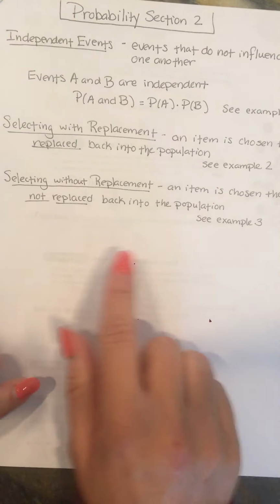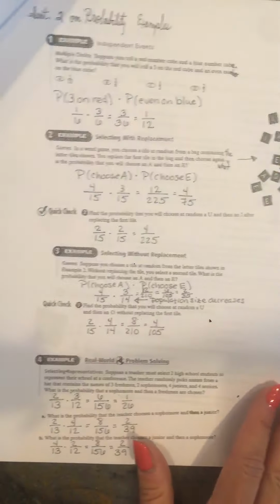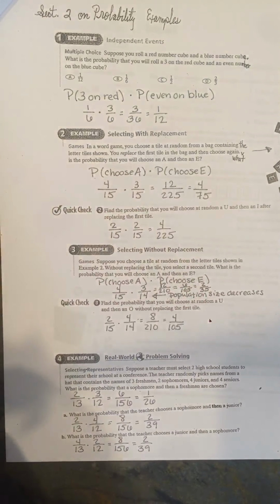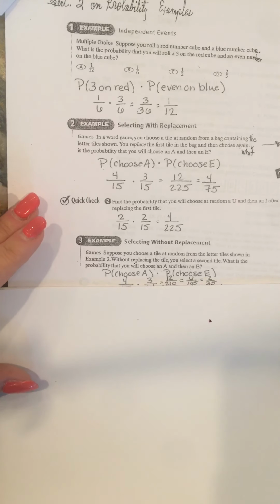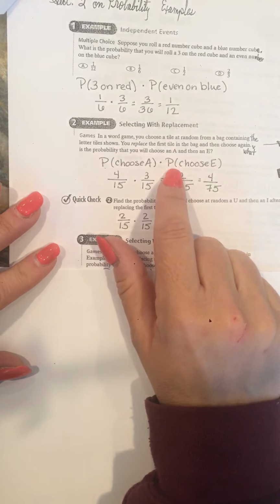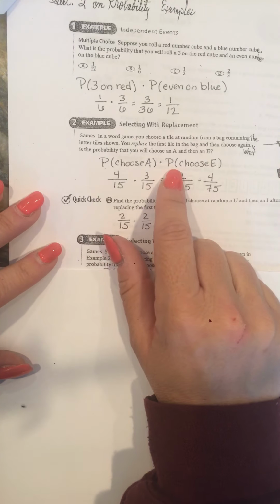All right, so here we go. Let's look at example 3. Oh, let me cover it up. Don't peek. I know you have it on yours, but whatever. Suppose you choose a tile at random from the letter tiles shown. Without replacing the tile, you select a second tile. What is the probability you will choose an A and then an E? It's very similar to the one up here, except we're not replacing.